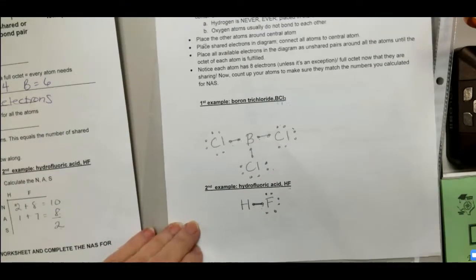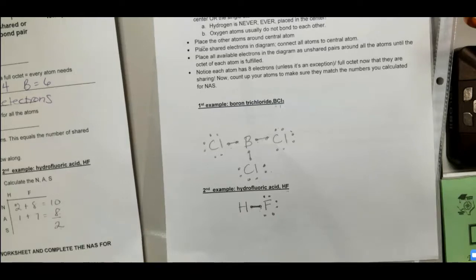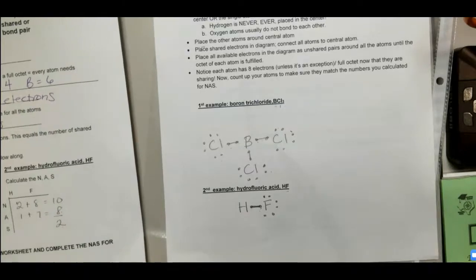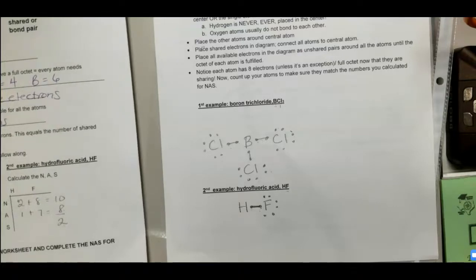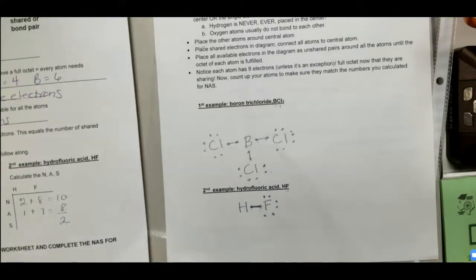So now what are you going to do? You're going to go back to your Vesper practice worksheet. And you're going to practice drawing these diagrams. If I could find my Vesper practice worksheet, that would help. Okay, here's yours.